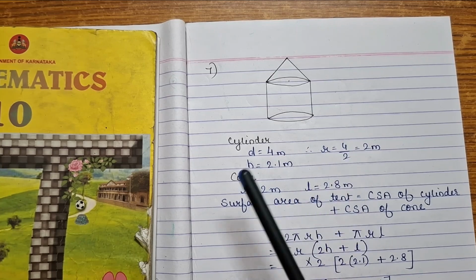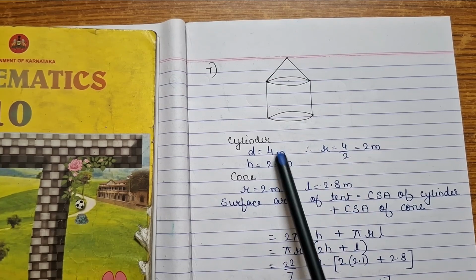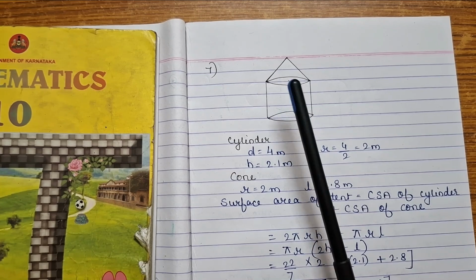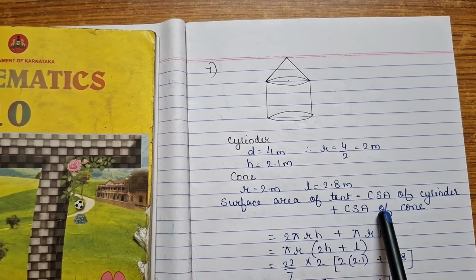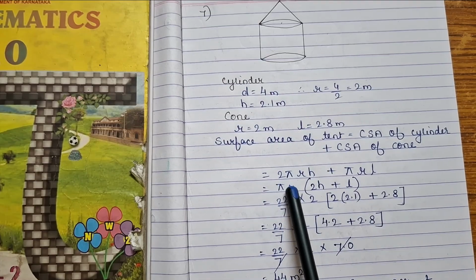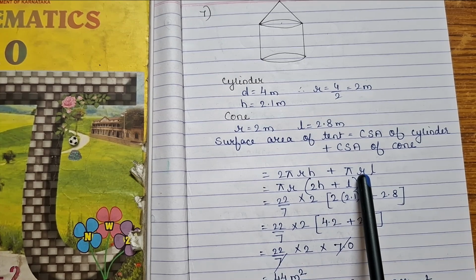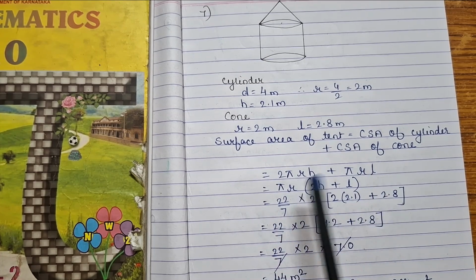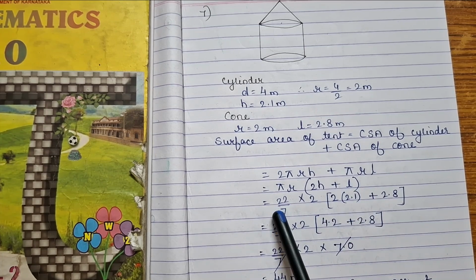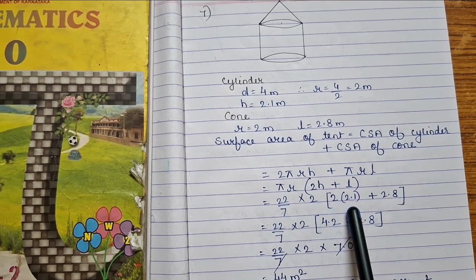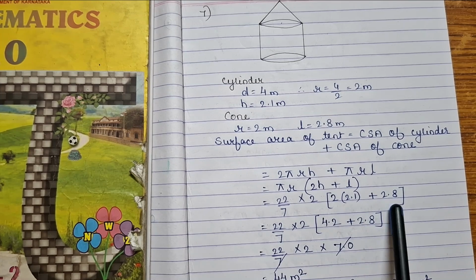Now we have to find the total surface area of this tent. So the surface area of this tent is going to be the curved surface area of the cylinder and the curved surface area of the cone. The surface area of the cylinder is 2 pi r h, the surface area of the cone is pi r l. Now from these two terms, pi and r are common, so we are taking them out of the bracket. The remaining terms, that is 2h plus l, are inside the bracket. So now let's substitute the values: pi 22 upon 7, r is 2, 2 into h, that is 2.1, plus 2.8, the slant height of the cone.